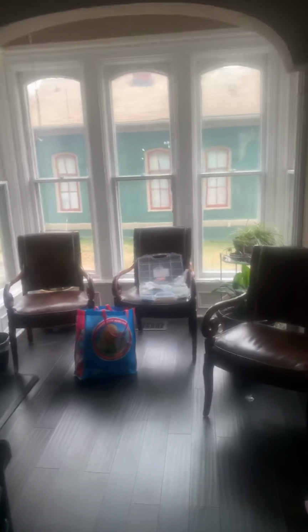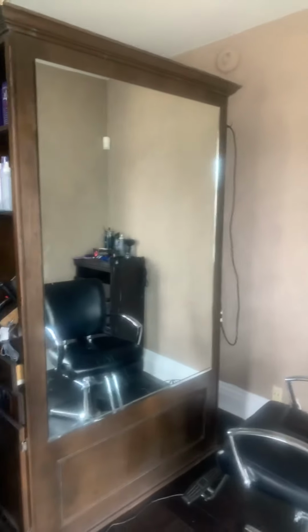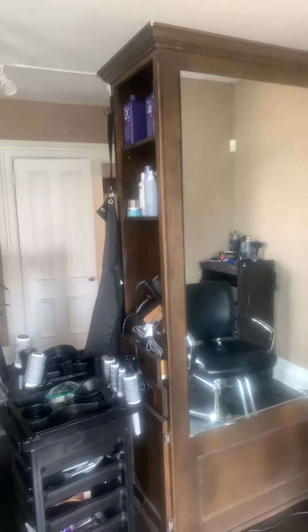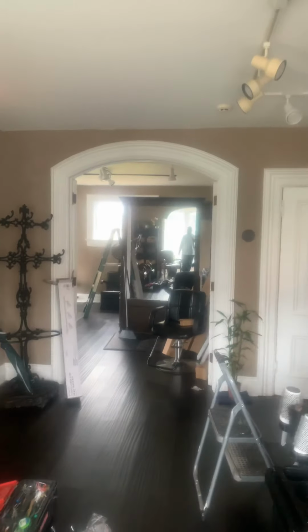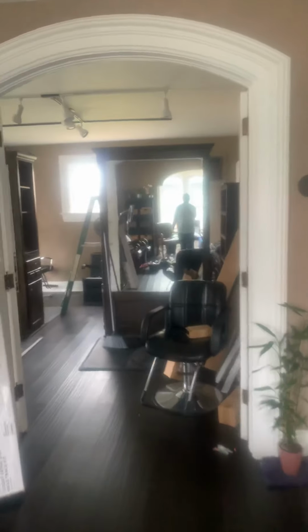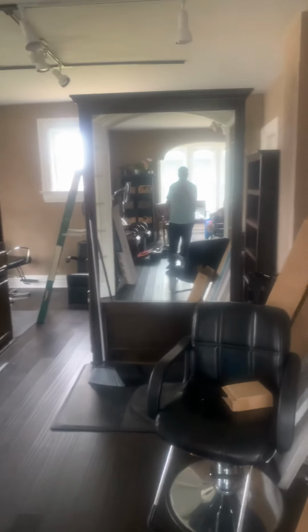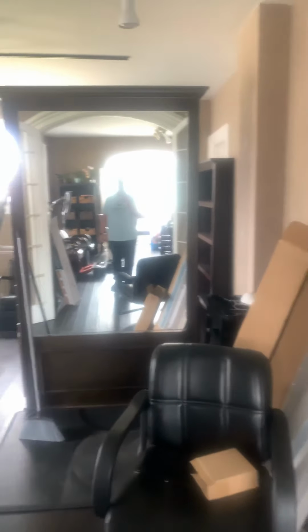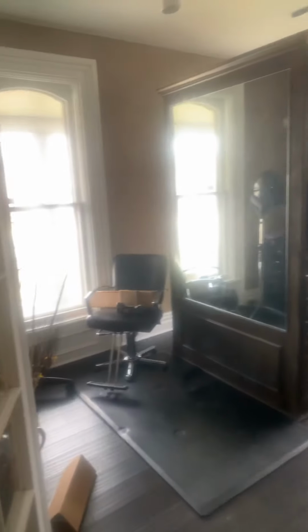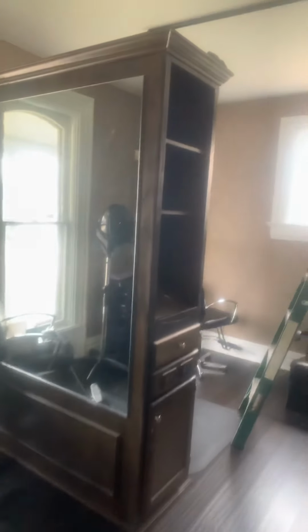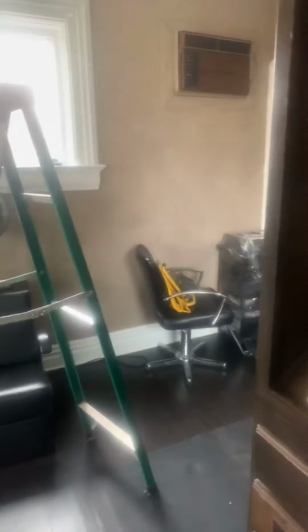Front door. This is our tree for our coats and our umbrellas. There's our waiting area there. This is my station here. And then this goes into our other room for hairstylists. And then we have 4 stations in here. Again, we're still working in here, putting up some track lighting.